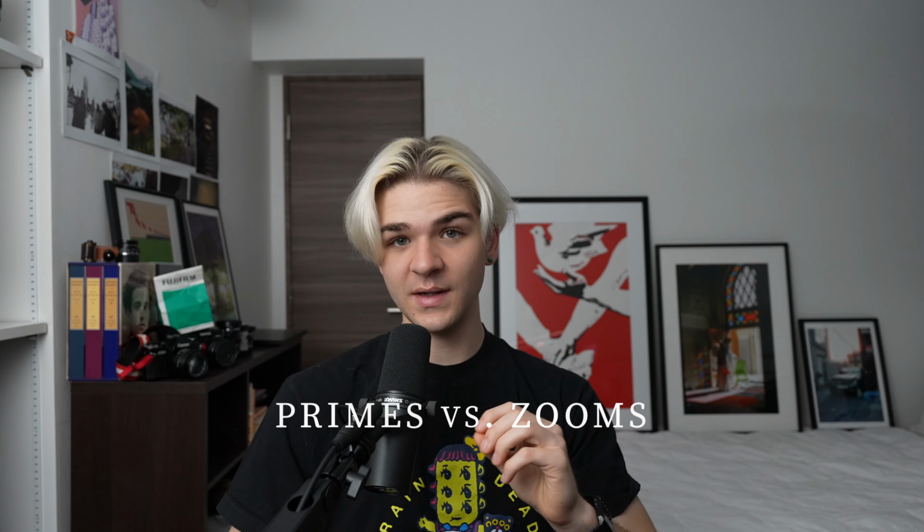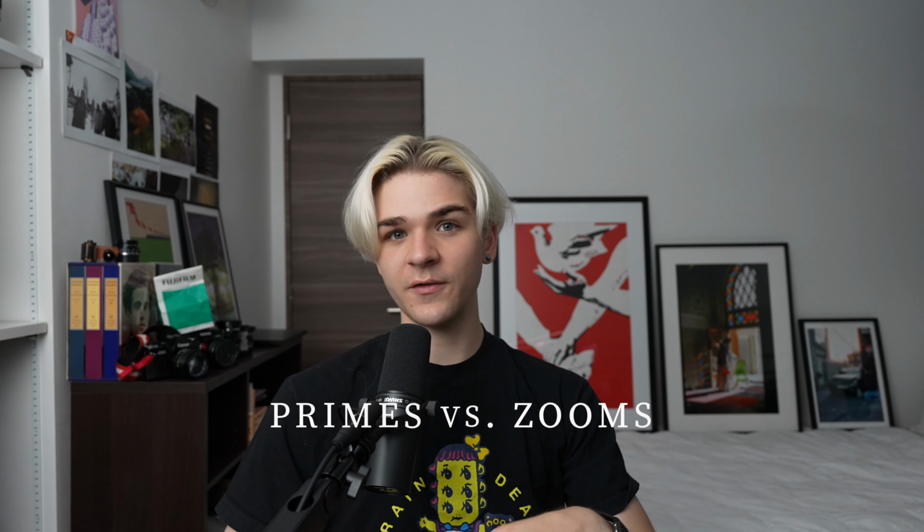And there are 2 categories of lenses that you should be aware of: prime lenses and zoom lenses. Prime lenses offer a fixed focal length. In other words, you cannot zoom in or out. The only way to include more or less in the scene is by moving closer or further away from your subject. Zoom lenses allow you to zoom, but at the cost of image quality, size, and weight. They're also much less common and much more expensive, so I would recommend sticking to primes for film cameras.